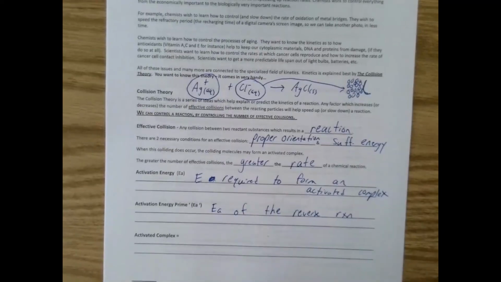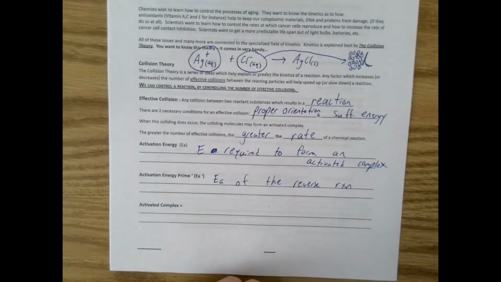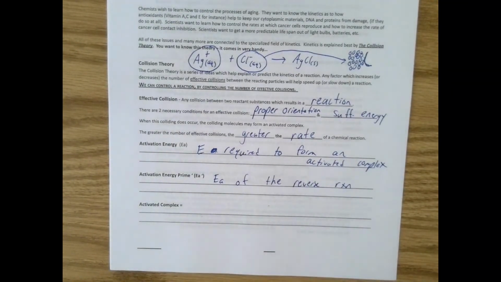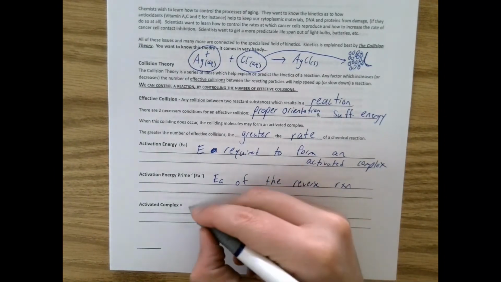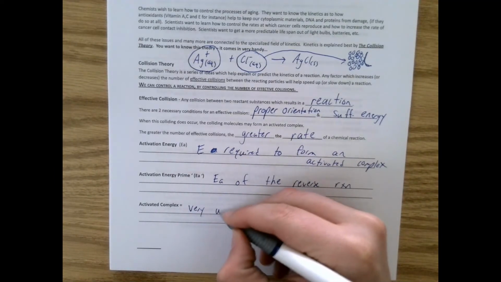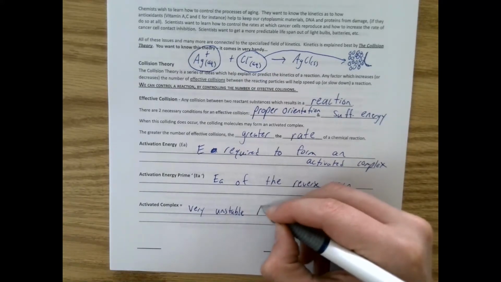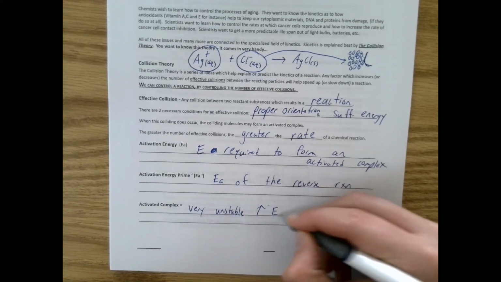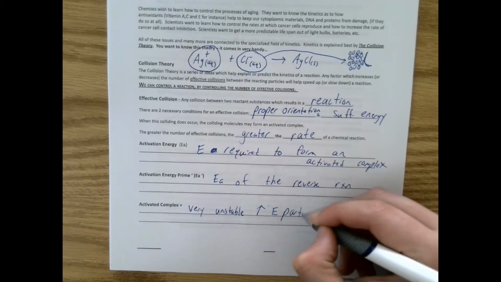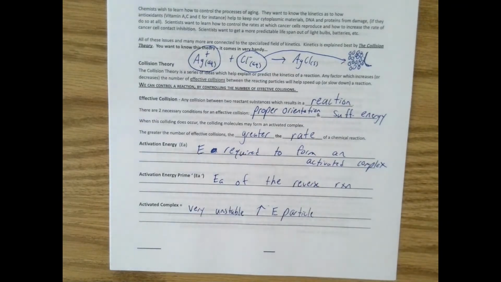So now, what is an activated complex? Two notes on it. Before we say what it is, first let's say it is very unstable. It is a high energy particle. So typically, unstable and high energy go together.